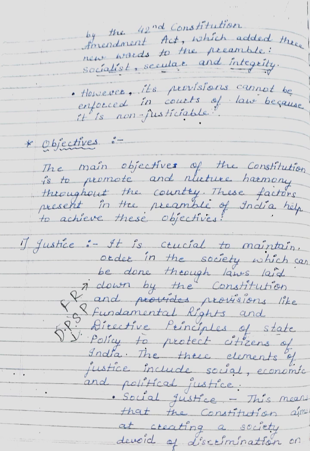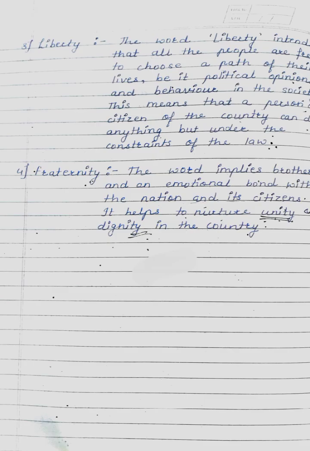The three elements of justice include social, economic, and political justice. Social justice, this means that the Constitution aims at creating a society devoid of discrimination on the grounds of race, caste, gender, color, religion, etc.